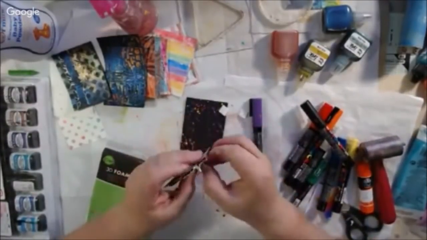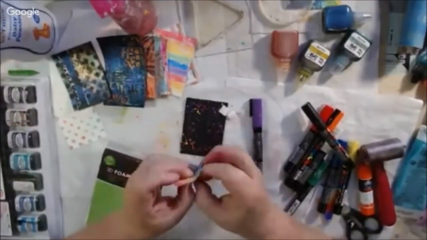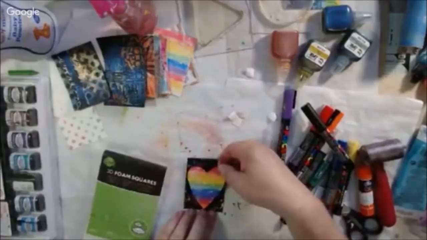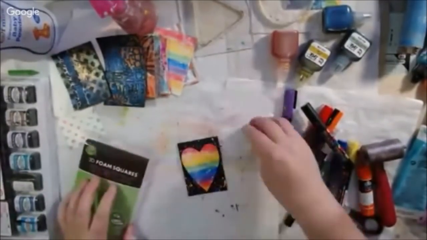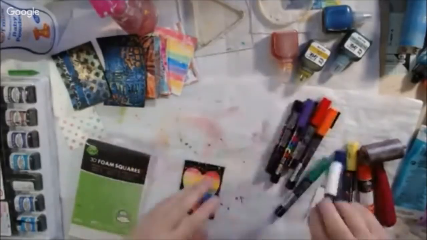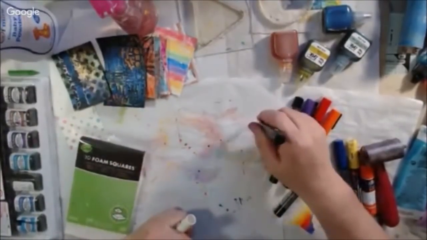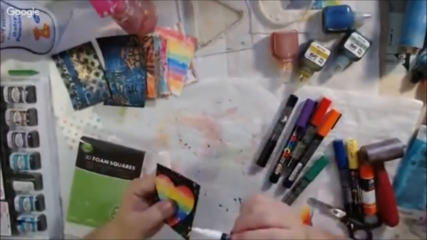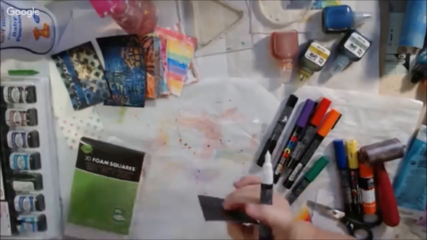Then I used some foam squares, and I did color the edges of the foam squares with the black Posca pen so that when you look on the side, it doesn't look like a bunch of white on the inside of it. They're colored black. Then I put the heart on the ATC background, and now I have a rainbow heart that's textured. It's popped up from the background.